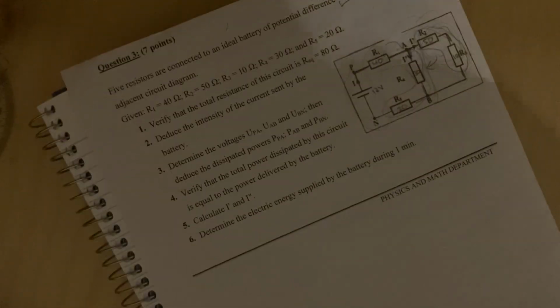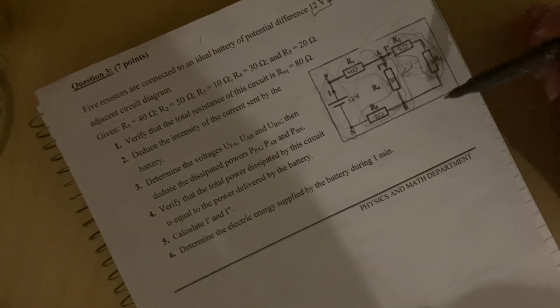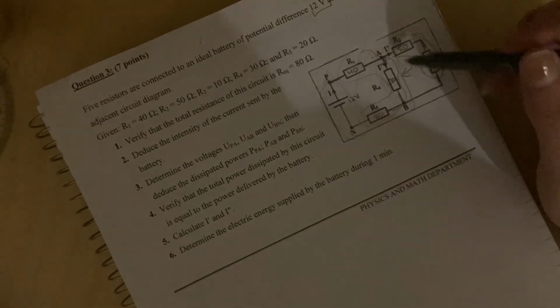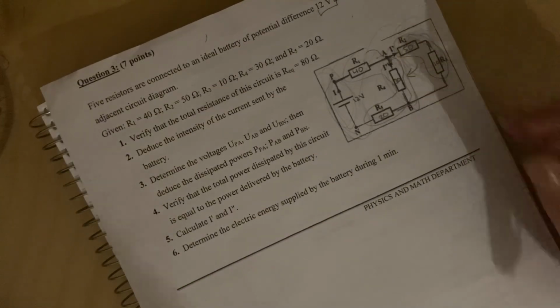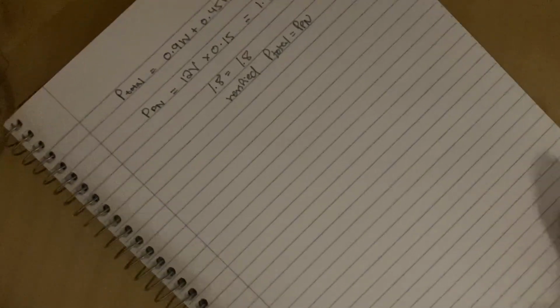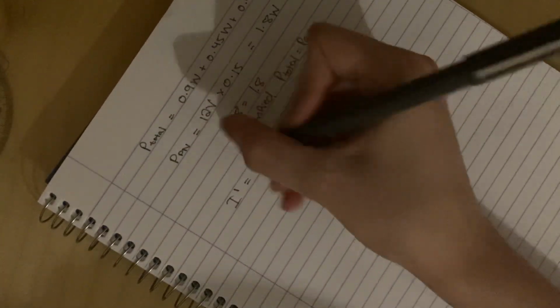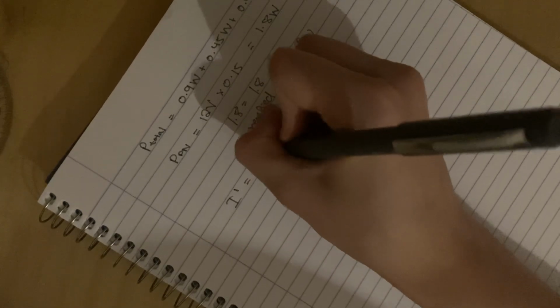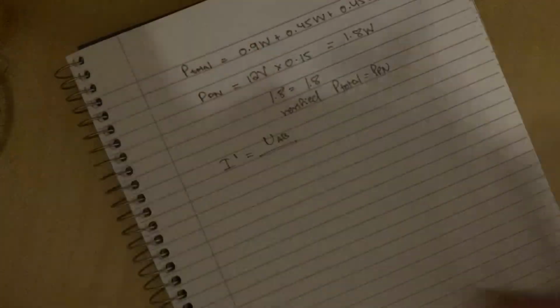Next, they told us to calculate I prime and I double prime. I prime goes along R2 and R3. I double prime goes along R4. So the way to solve this, again, just Ohm's law. I prime is going to be equal to UAB divided by R23, because as you can see here, it goes through R23 like we said.